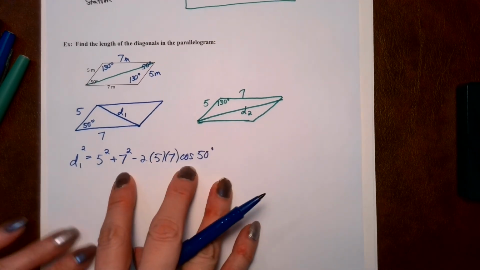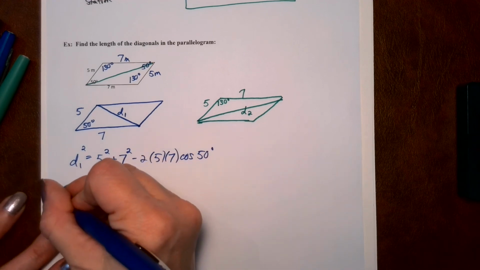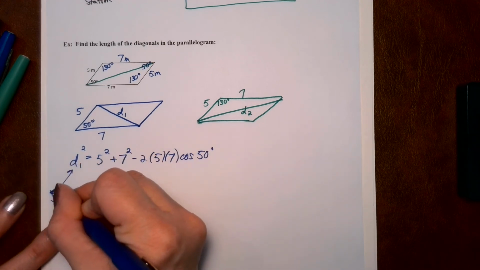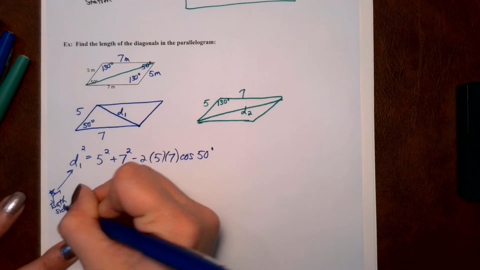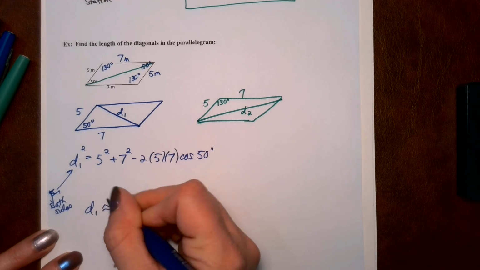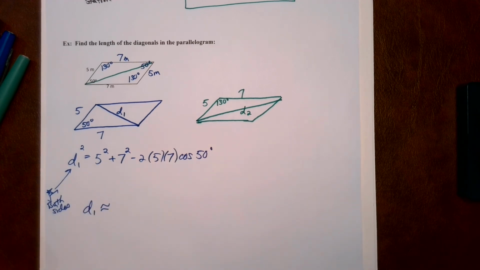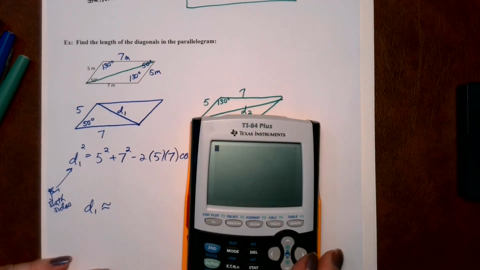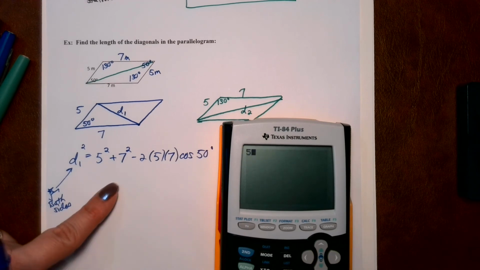This is just straight up calculator work. Don't forget to square root both sides, and make sure you use your answer command. So what is the length of diagonal 1? 5 squared plus 7 squared minus 2 times 5 times 7 times the cosine of 50.